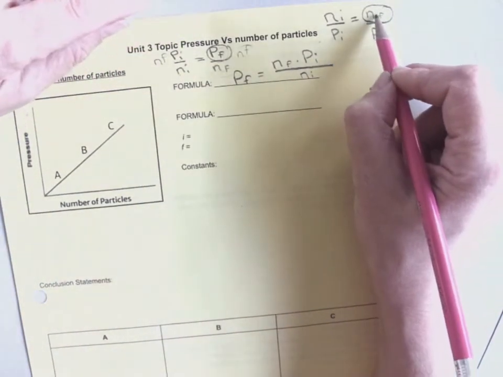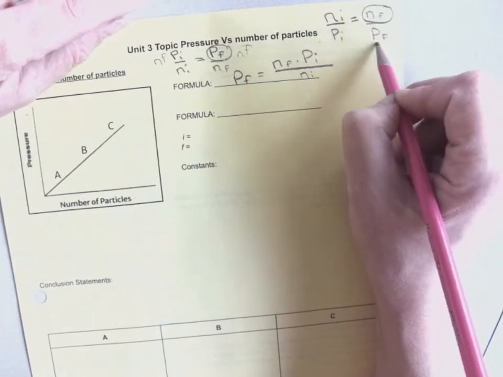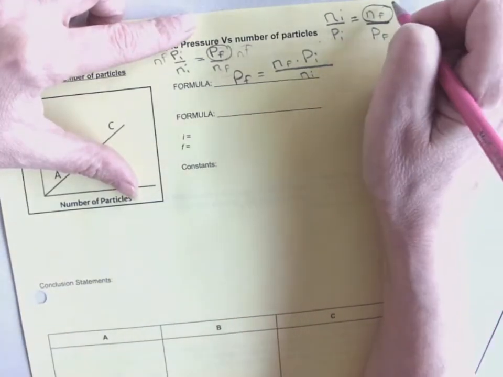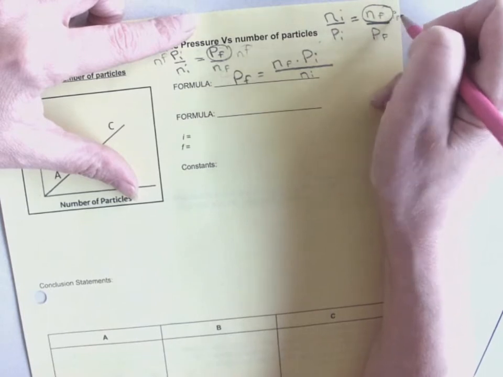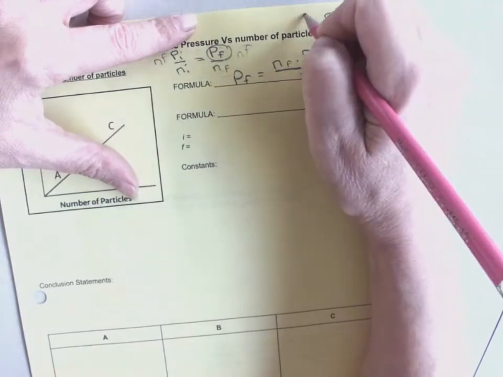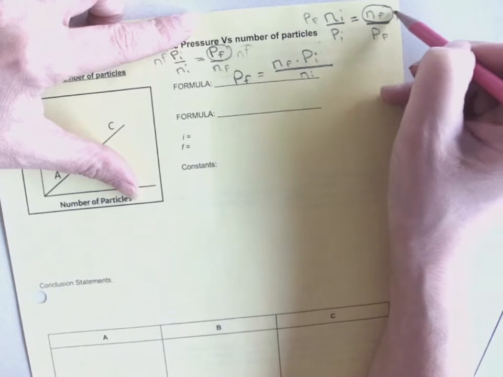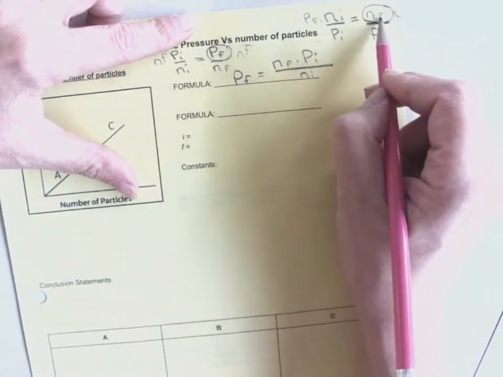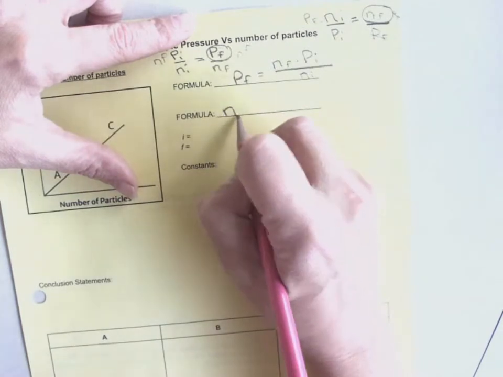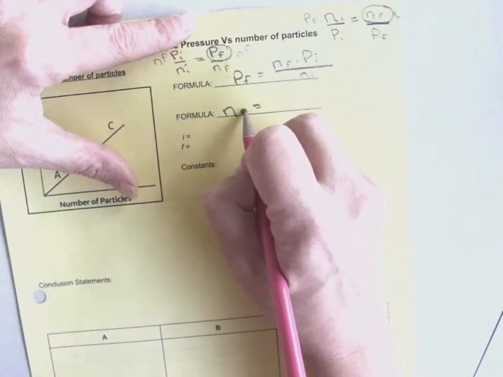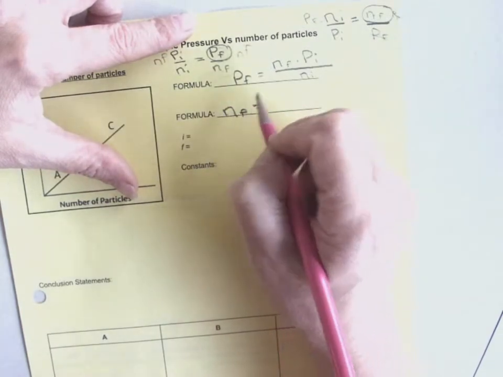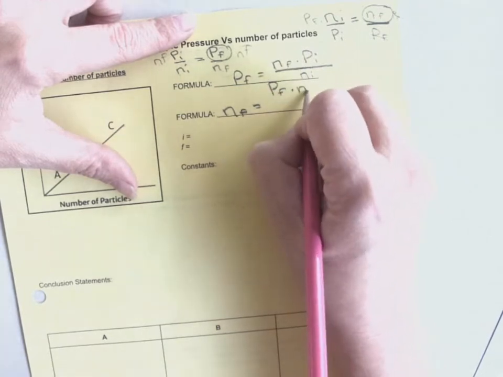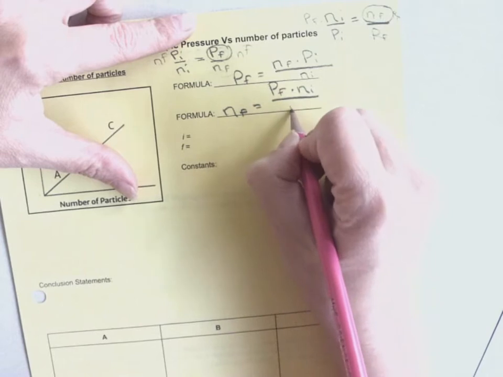So it's on the same side as this Pf, and that's being divided. In order to get rid of Pf, I do the opposite, and I multiply. And what I do to one side, I also do to the other side. On this side, it cancels, and on this side, it stays there. So we now have Nf, the final number of particles, is equal to Pf times Ni divided by Pi.